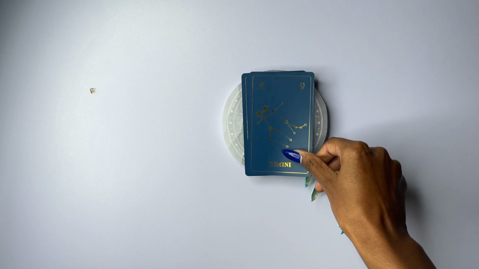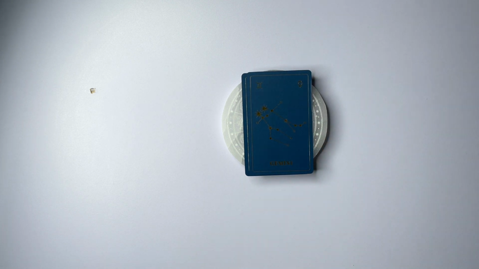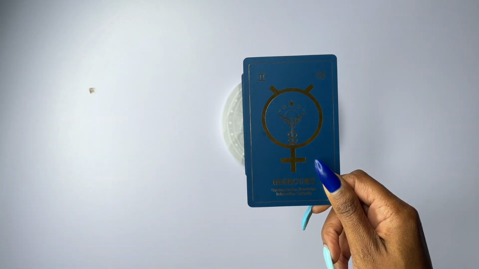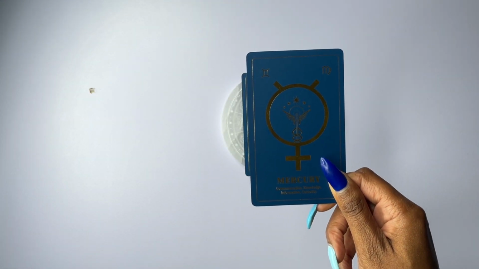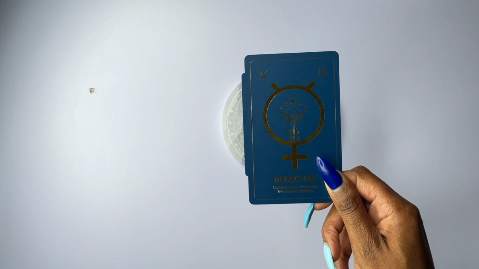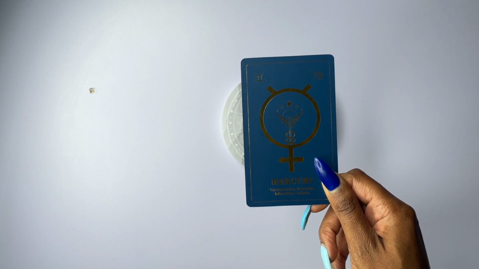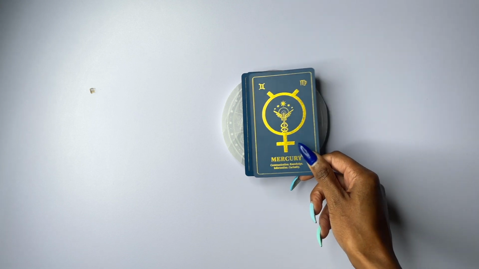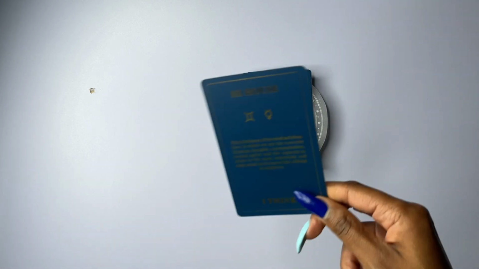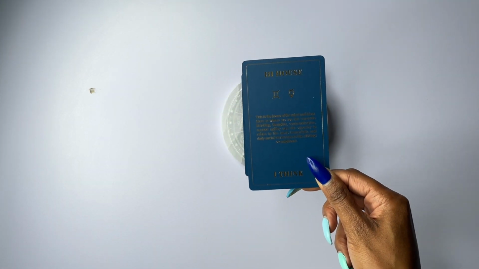So when you think of these angles and these signs, interpret the angles the same way you would the archetype for the corresponding zodiac sign, planet, and house. So along with Gemini comes Mercury, as well as the third house.